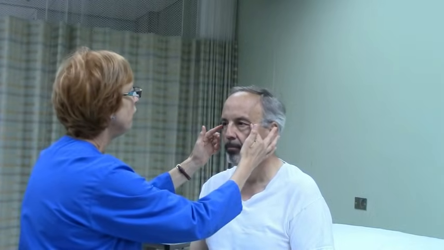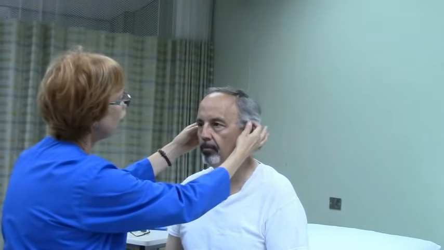Then we're going to move on to the ears. We are going to be just looking at the ears. The ears are symmetrical. They're in the correct location on the head. If I was to draw an imaginary line from here out to here, the pinna should be there. It should not be below there. And I'm going to palpate the ears. I'm just touching your ears.